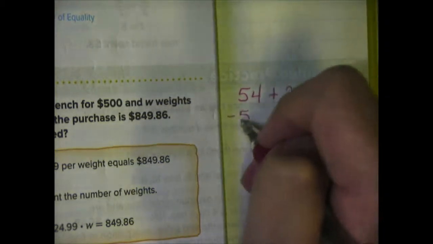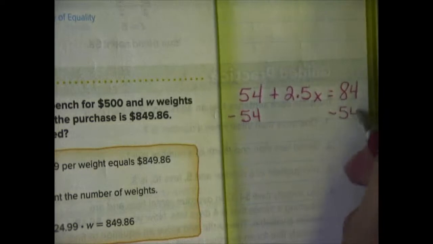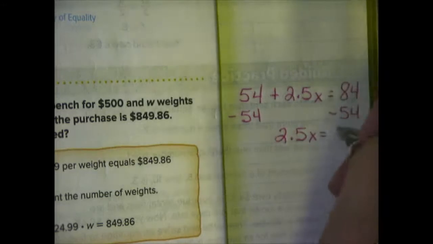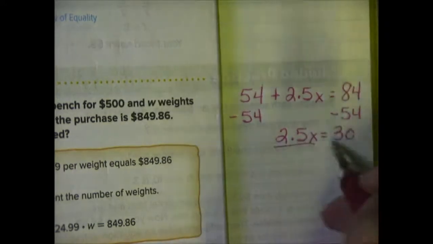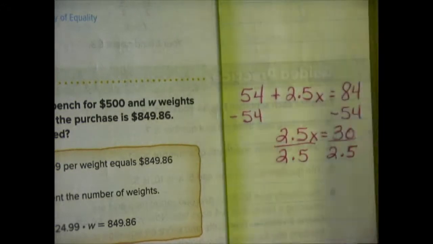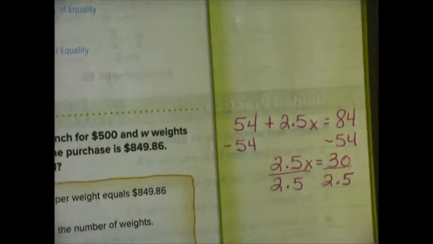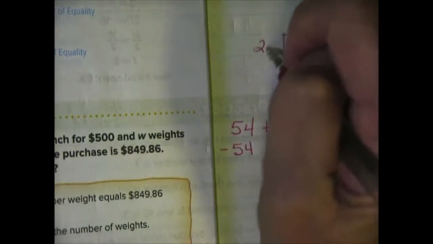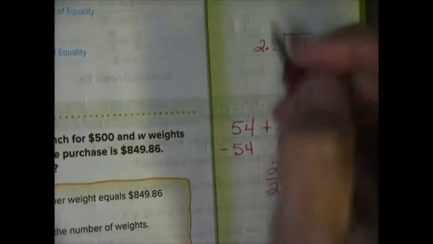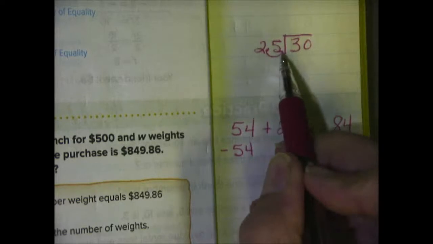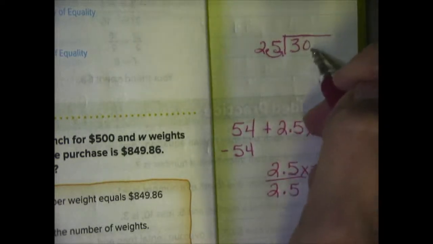To solve it, we're going to use the subtraction property of equality and subtract 54 from both sides. That leaves us with 2 5/10 x equals 30. We're then going to divide both sides by 2 5/10. We'll just go up here and do that work so we can refresh our memories on how to divide decimals. So we have 30 divided by 2.5. Remember, the main thing we want to do is get rid of the decimal. So we're going to move that decimal point over one place. That means the decimal point we couldn't see here is going to move over one place.